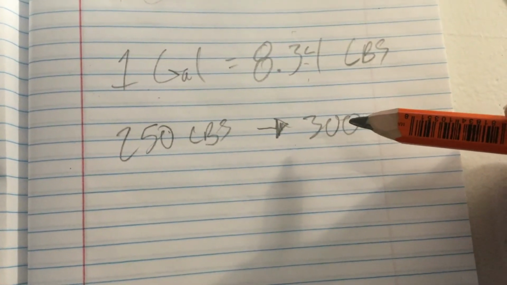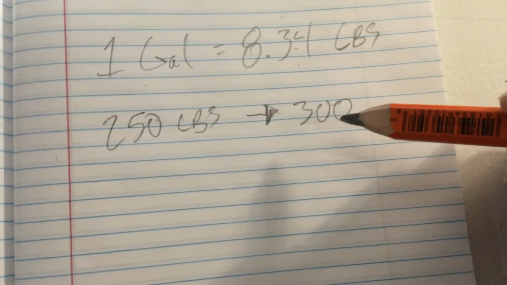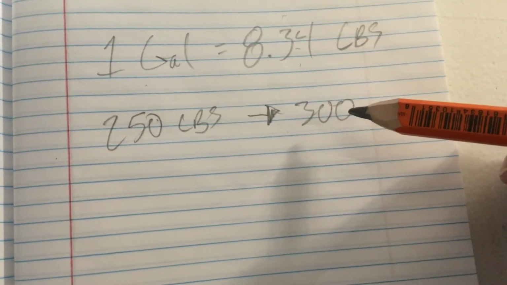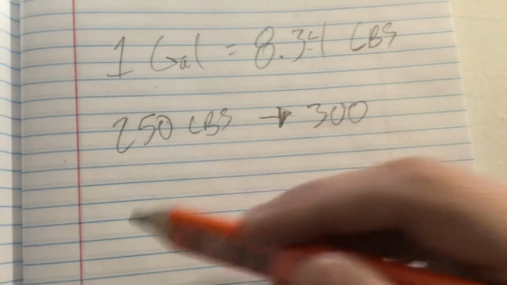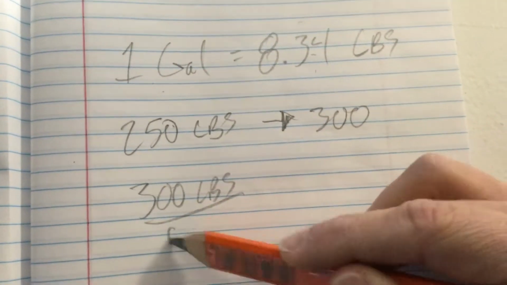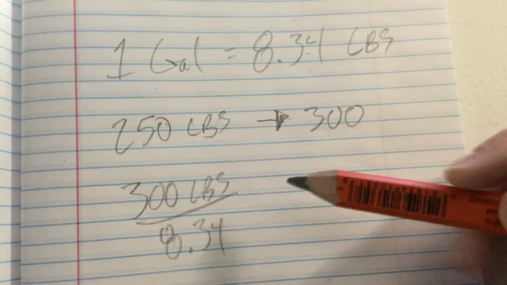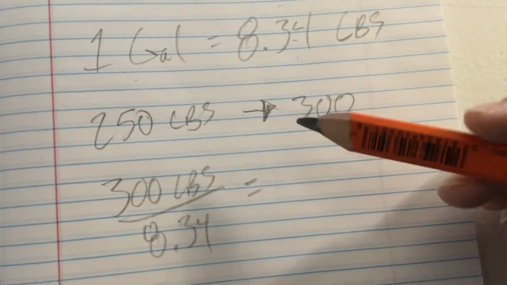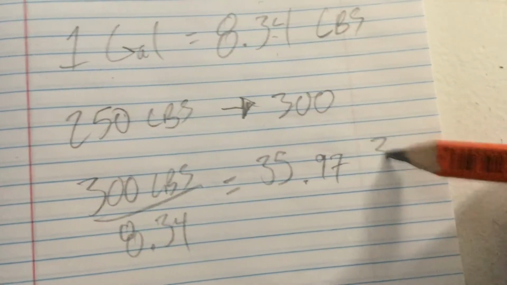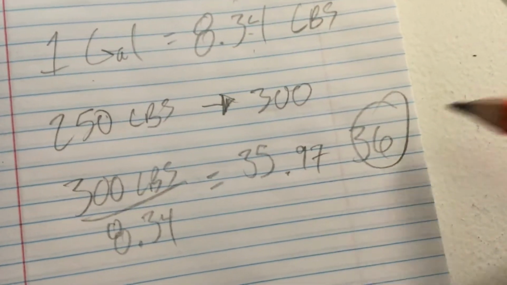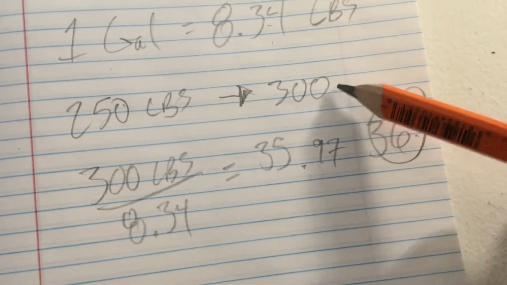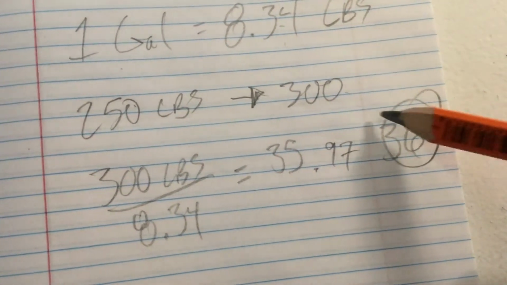So I have to support 300 pounds, which means I need to displace 300 pounds of water with my floats. I need to determine how big my floats need to be to displace 300 pounds of water. So I'll divide 300 pounds by 8.34, and that will give me how many gallons I need to displace. And that comes to 35.97, or 36. So I need to displace 36 gallons of water if I want 300 pounds to float.